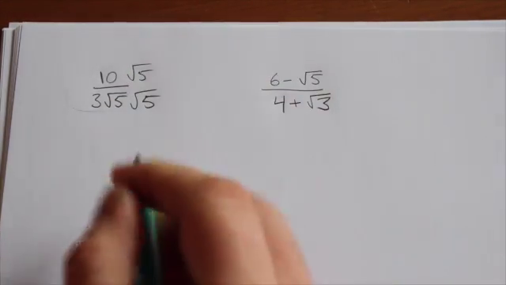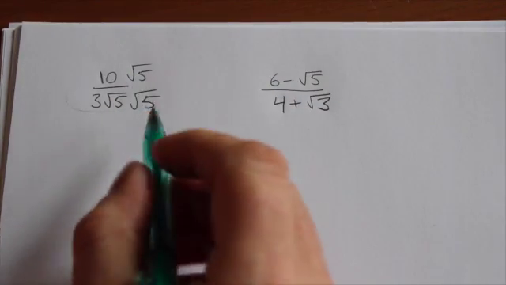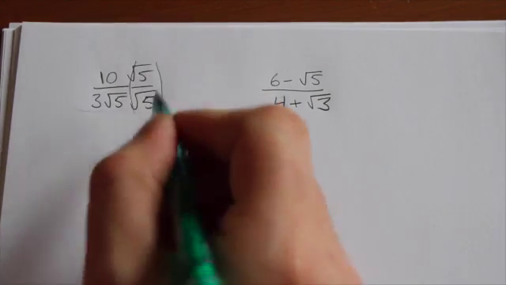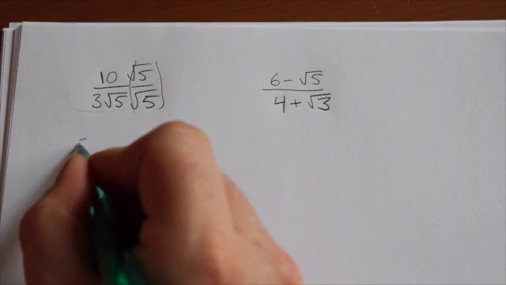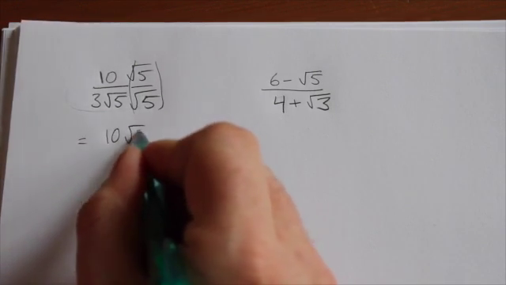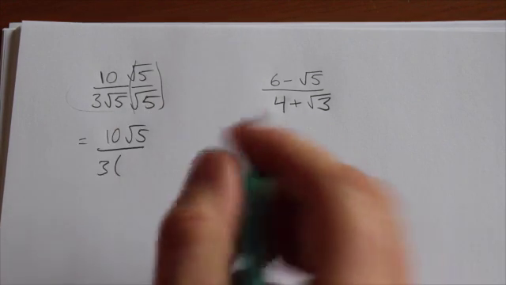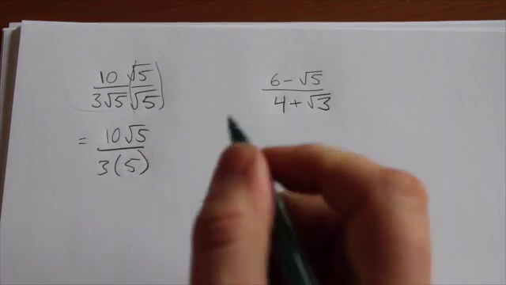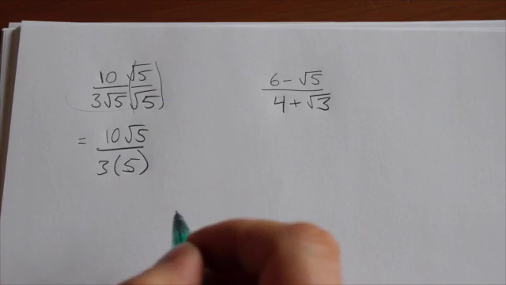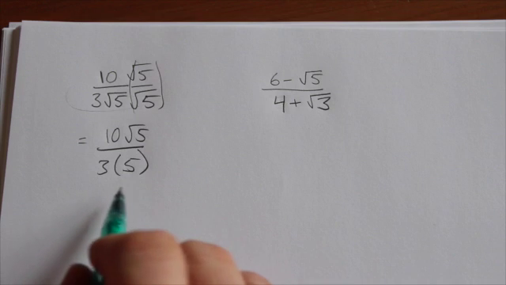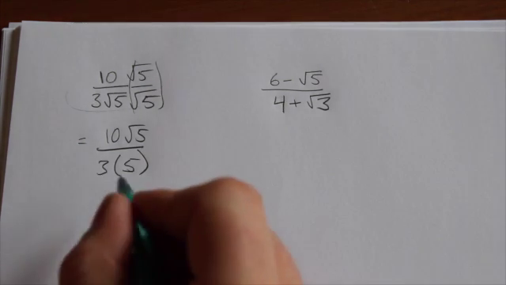But you can't just do that in the denominator. You've got to do it in the numerator as well, so that you're multiplying by 1 overall. Okay, this is going to give us 10 root 5 over 3 times root 5 times root 5, which is in fact just 5. That's the nature of a square root. When you square a square root, that just disappears, and you're left with the radicand there.